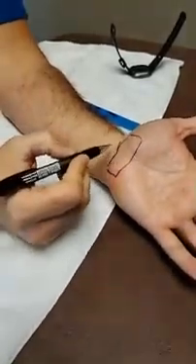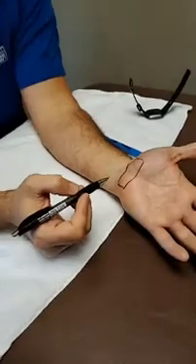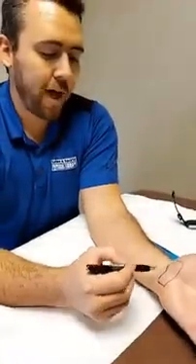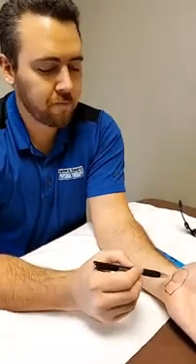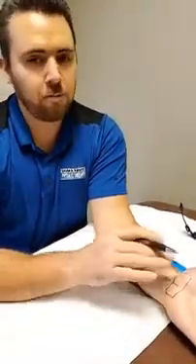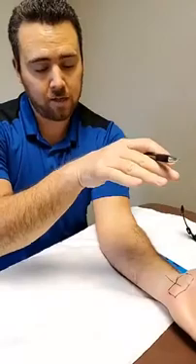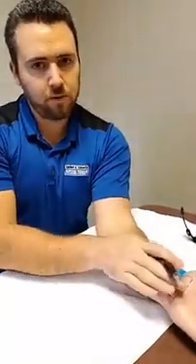Through this area, we have a lot of important structures that run into the hand itself. We have the median nerve, which is what causes the symptoms with carpal tunnel. It passes right through the center of it, and it's the most superficial thing that passes through that tunnel, so it's real close to the surface of the skin.